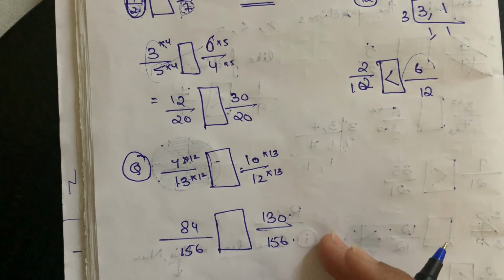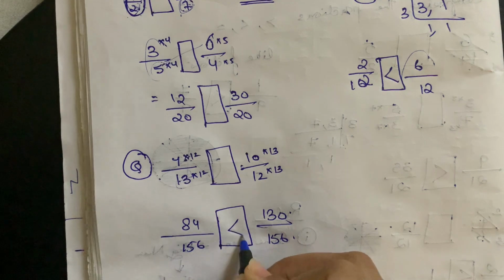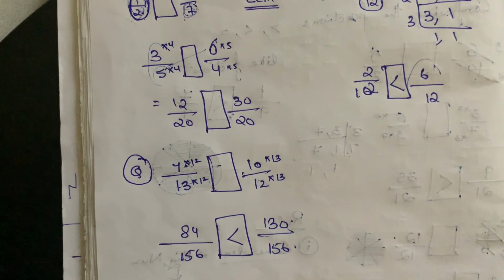So which one is the bigger one now? Obviously this one is the bigger one in here, so I'm going to say this is less than this is what I can say from here.